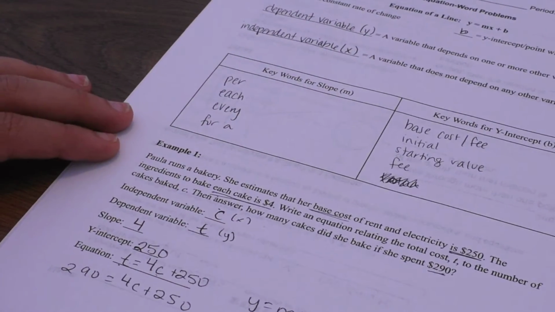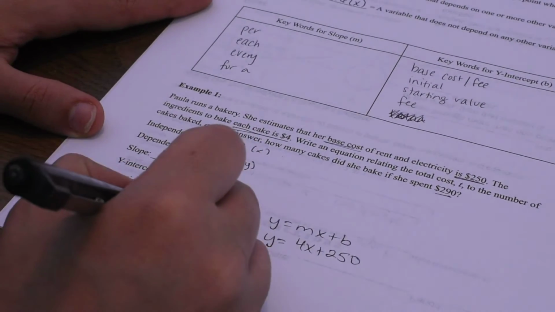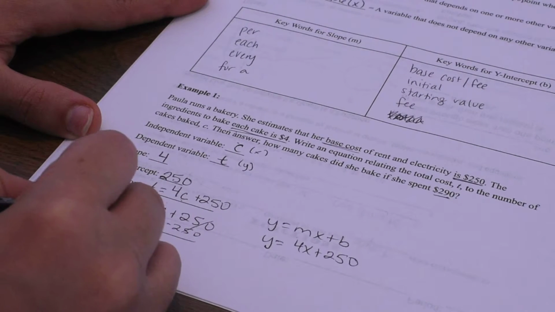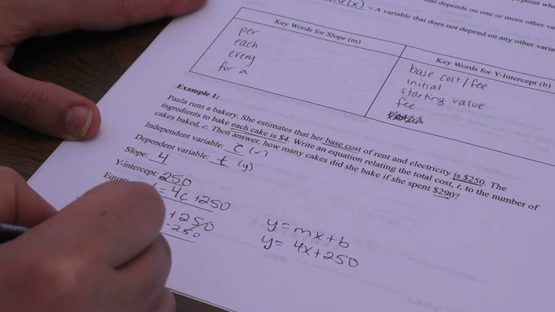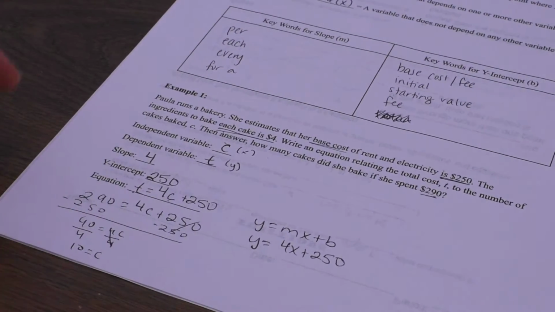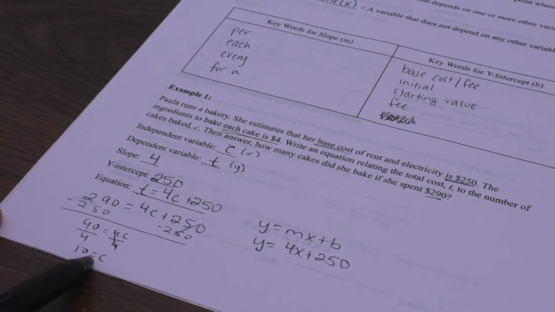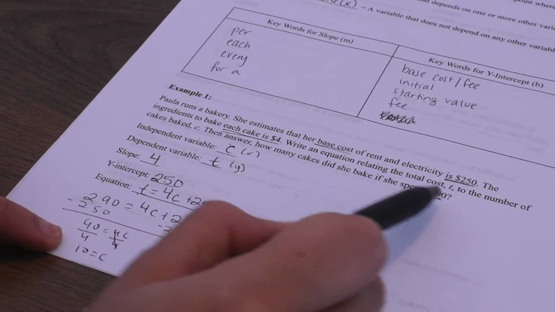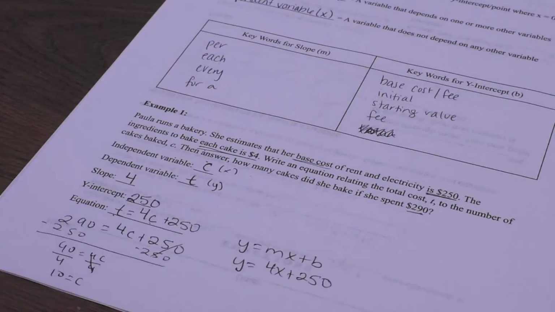All right. You can do the box method. You can do any method you like. It does not matter. I'm just going to do the regular way where I subtract 250. 40 equals 4C. Divide by 4 on both sides. C equals 10. That means if she spent $290, she made 10 cakes. All right. You cannot do 290 divided by 4, right? You first have to subtract that 250, that starting cost. So that's your first example.